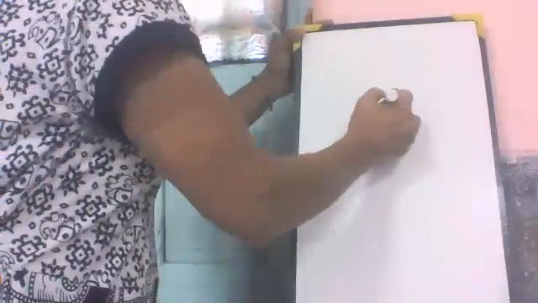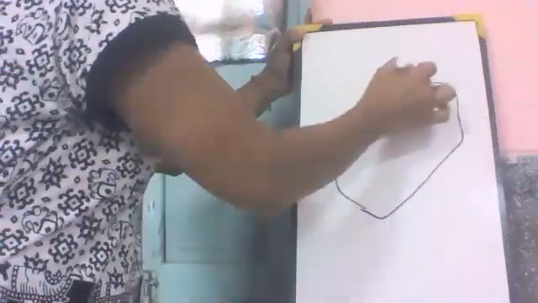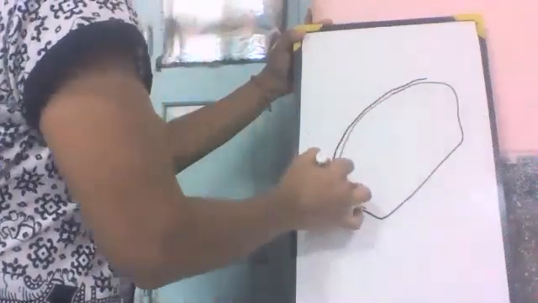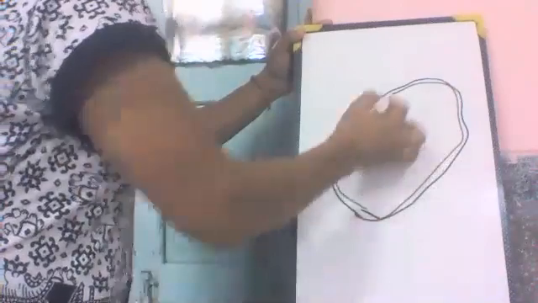First, kingdom Monera. We have done the shape of the bacteria. Now we have to look at the structure of bacteria. What is the structure of bacteria? See, bacteria is a unicellular organism, and it has three layers: cell membrane, cell wall, and a capsule.